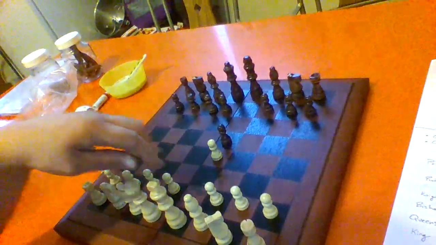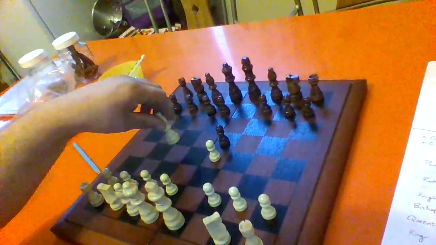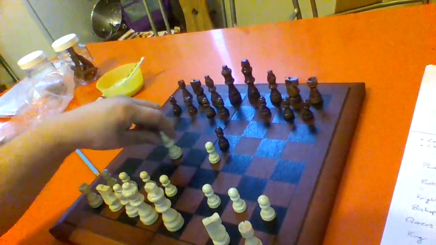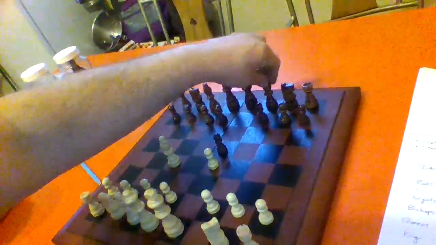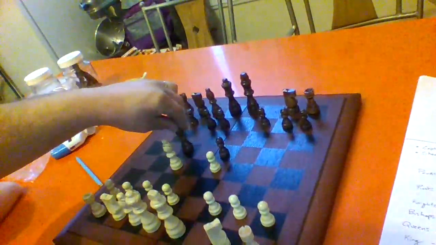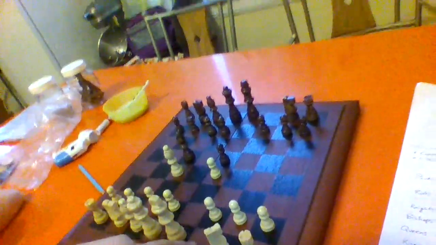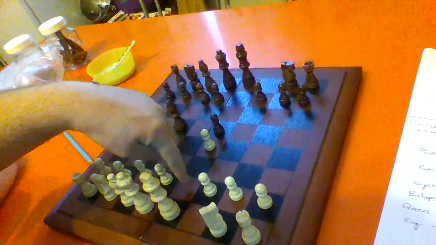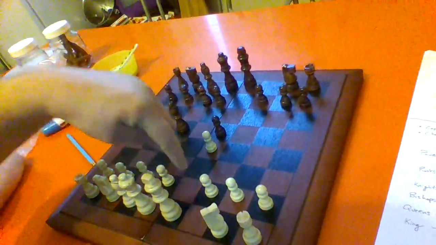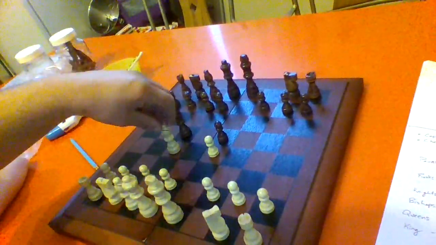Now, say white's second turn might be to move their bishop here. Now black, for consistency's sake, does the same thing. They move their bishop out along that diagonal. Now notice that I had to move the pawn that was blocking that diagonal so that the bishop could get out.